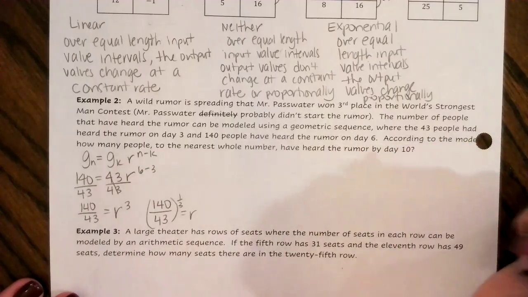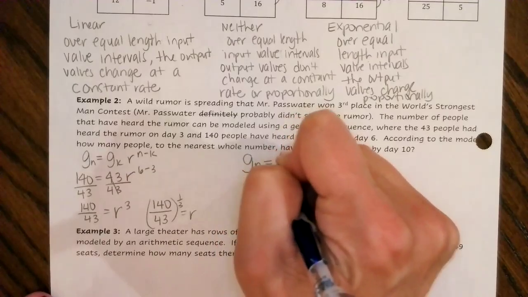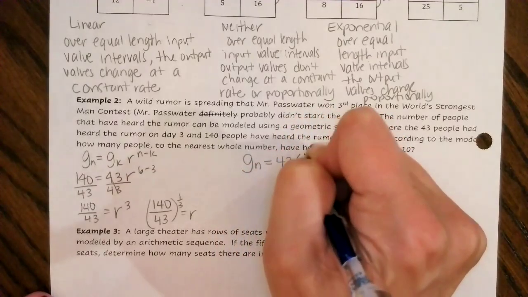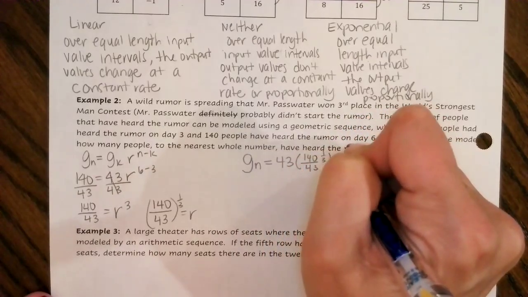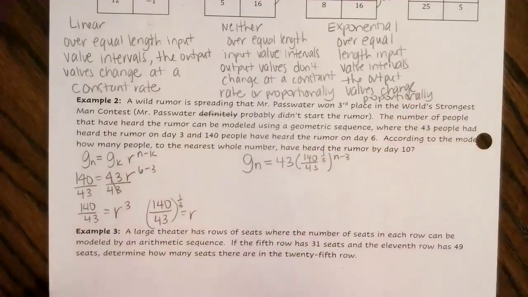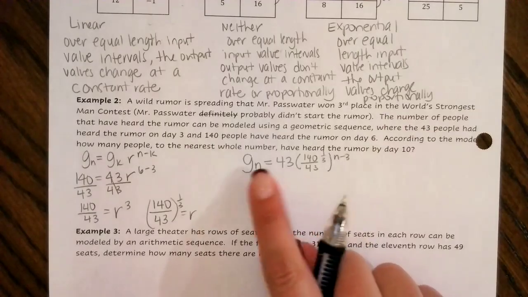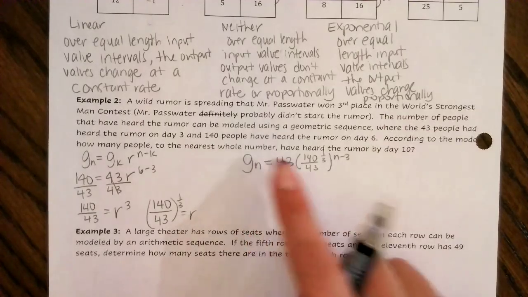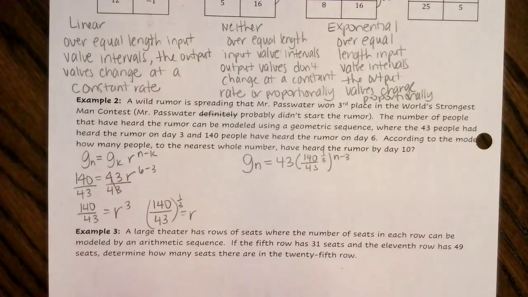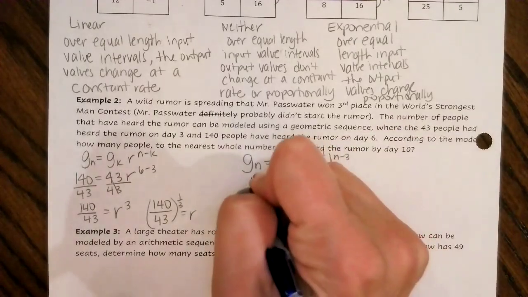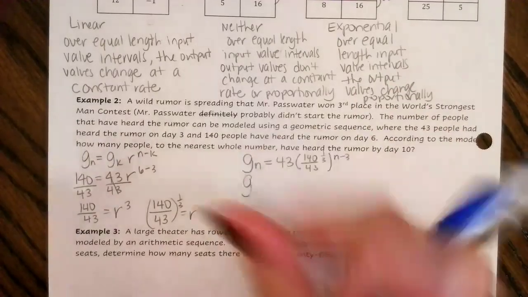Now we are looking for the 10th day, so now that I have my equation, which I'll go ahead and write again. All right, so there is my equation written in general form. I kept the 43, and then this is any term I'm going to find with the 140 over 43 to the 1/3 power as my rate. All right, so we're looking for day 10. And so all I need to do is plug in the 10 for my n.